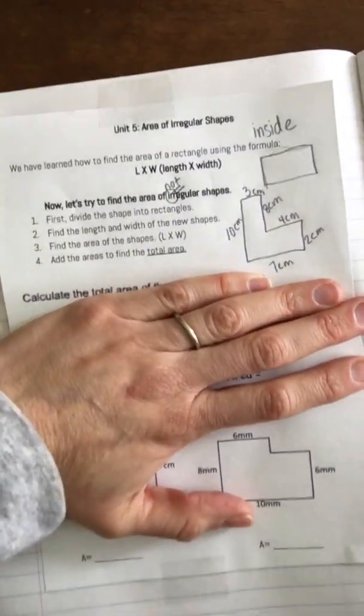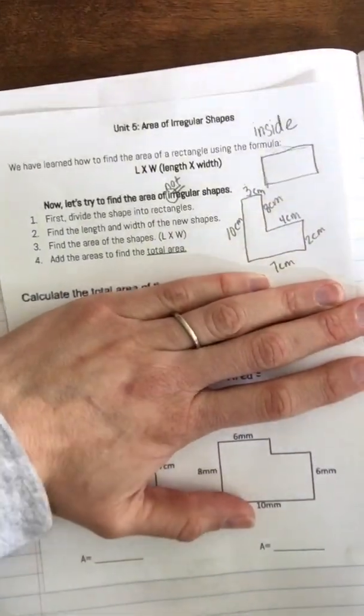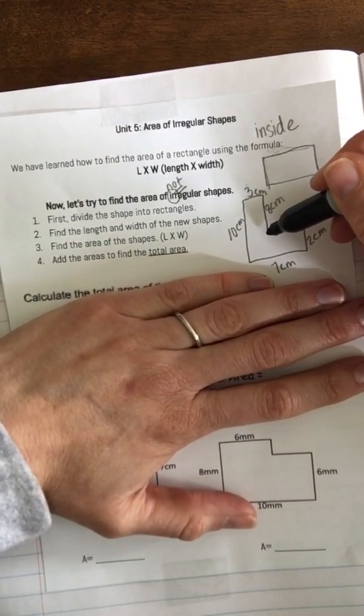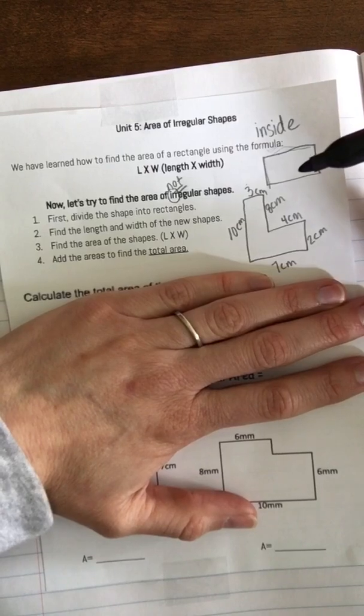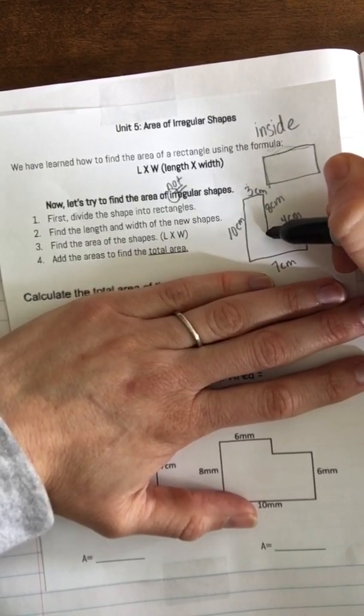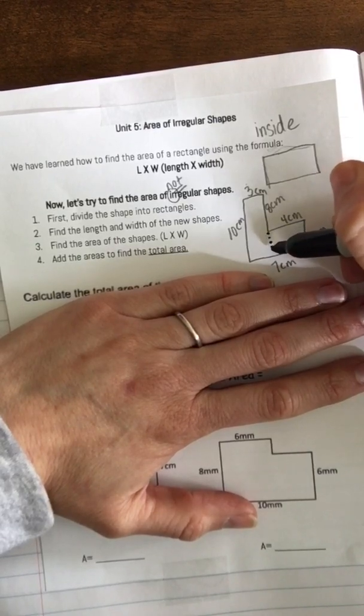So if I look here, I can say, well, it's not a perfect rectangle, but there are ways I could split it. What if I split it, and by the way, you could do it either way. I'm going to model one way. I'm going to draw a dotted line down here.